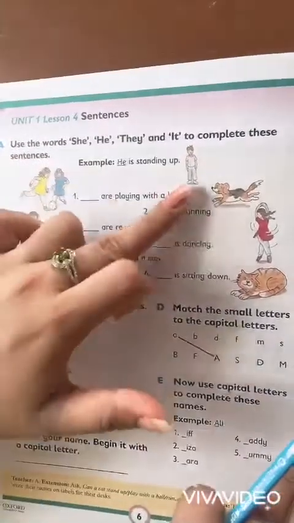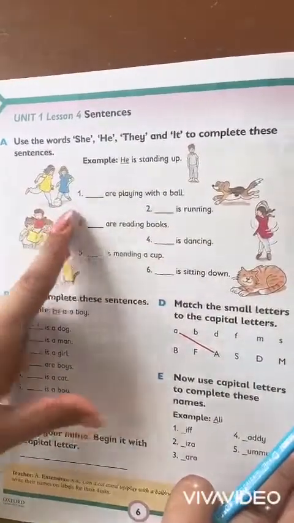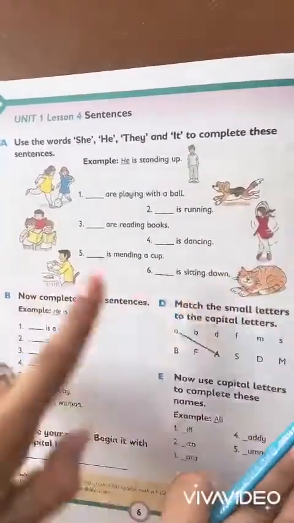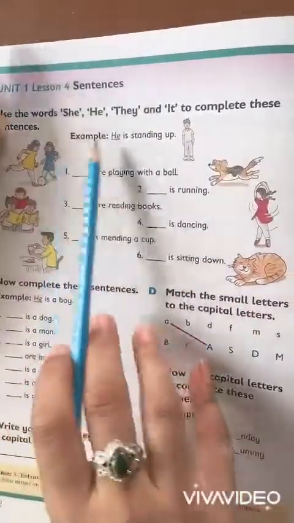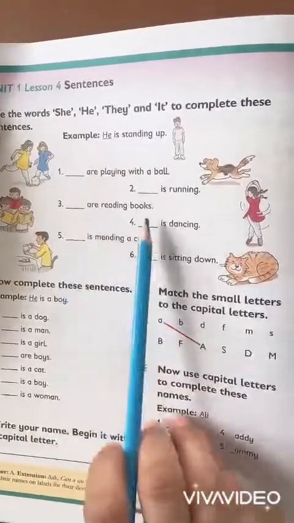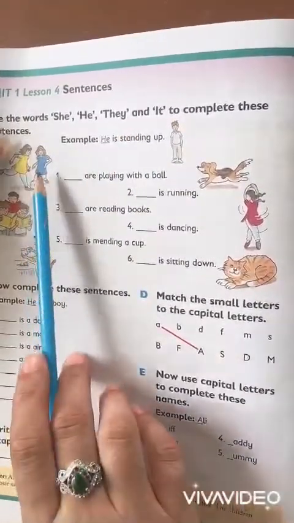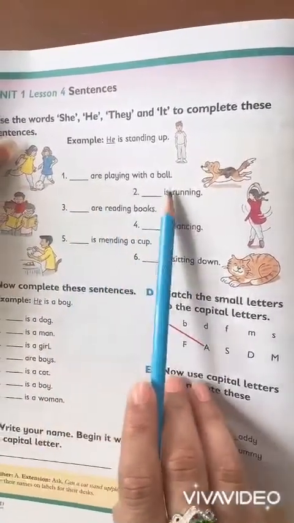Example, he is standing up. He is a boy. We use he for a boy. Number 1. Now you have to solve these blanks. Now he, she, it and they are pronouns. Now you have to fill these blanks with these pronouns. Now here two girls are playing. Number 1. They are playing with a ball.